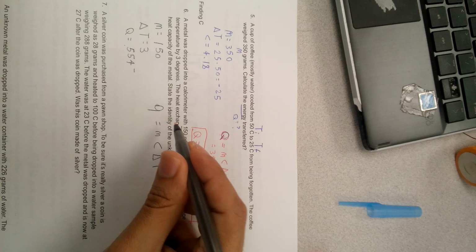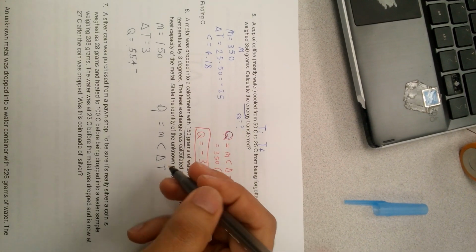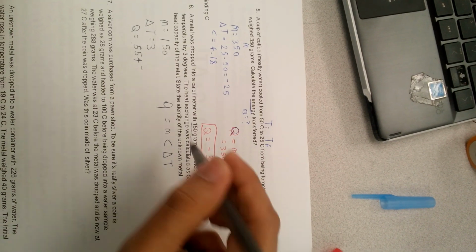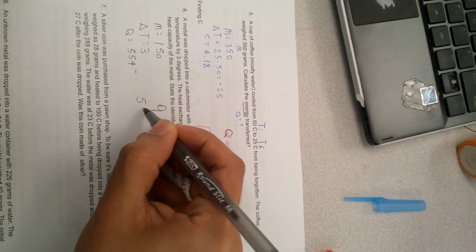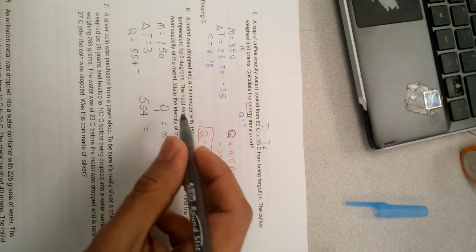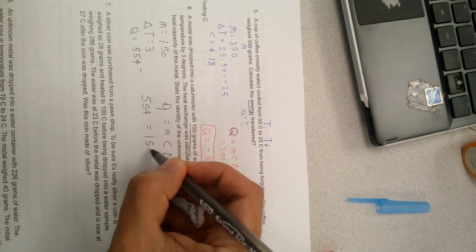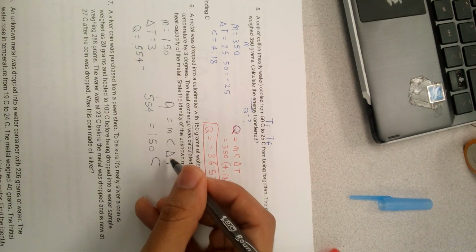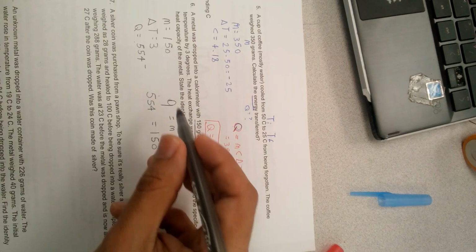Once again, we're going to use the equation Q is equal to mc delta T, and in this case, we're going to put down for our Q 554. Our M is 150. Our C, that's the one we're solving for, and our delta T is 3.